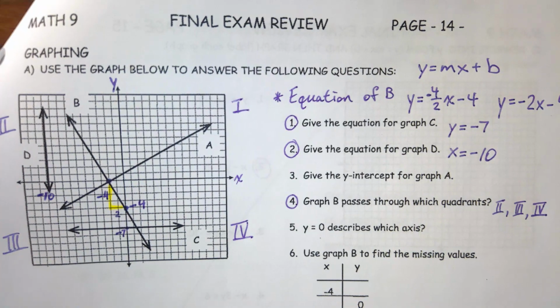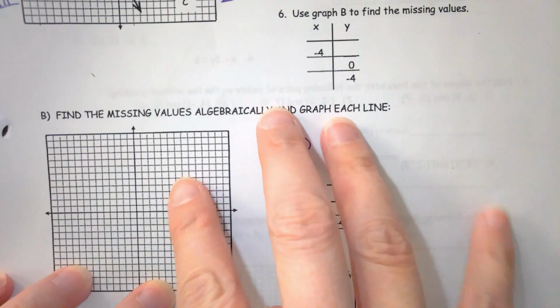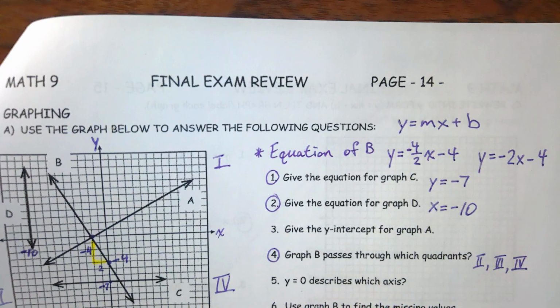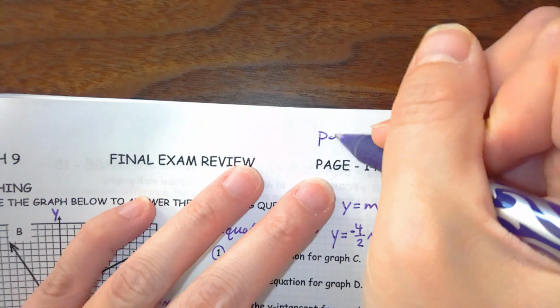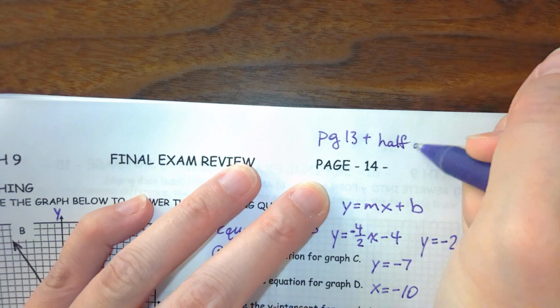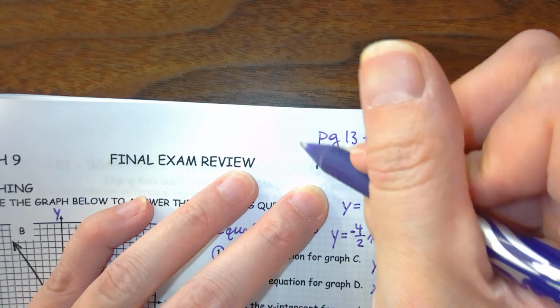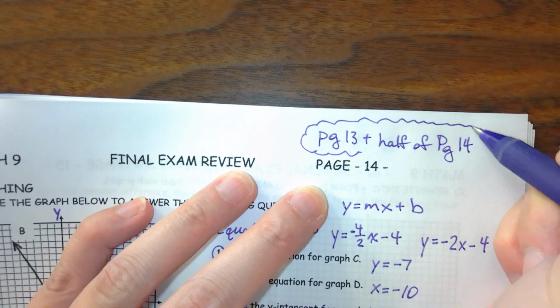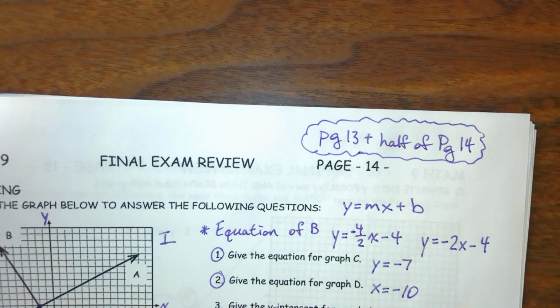Okay, so that's it from me. A 21-minute lesson. We'll do this part tomorrow. Your homework tonight is just page 13 and half of page 14. Tomorrow is Friday, so I am going to do a homework check. I am going to check from page 1 to 14.